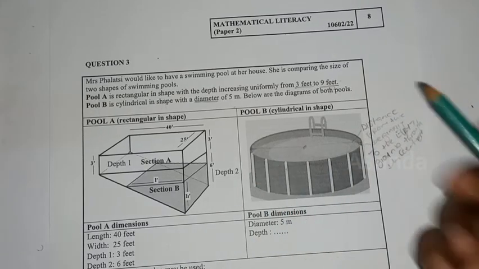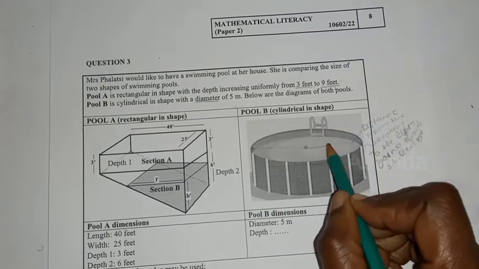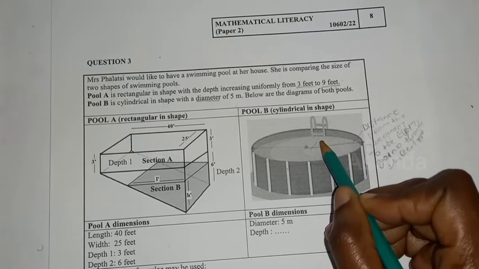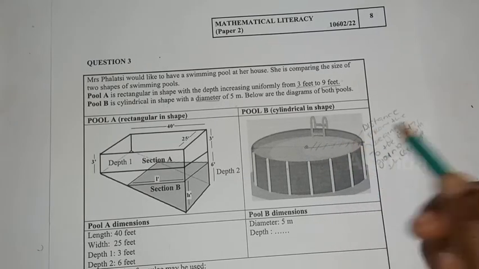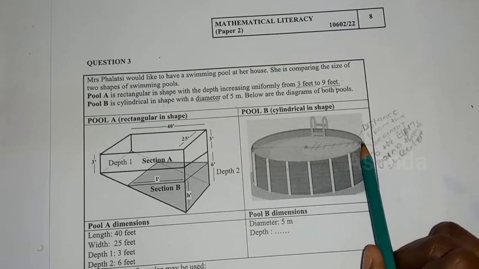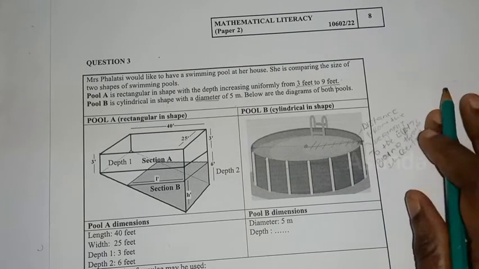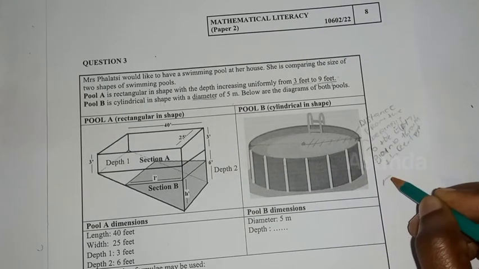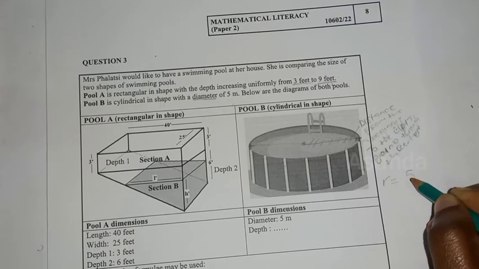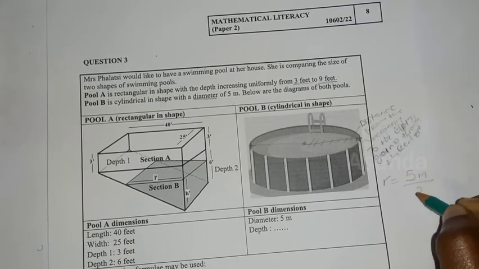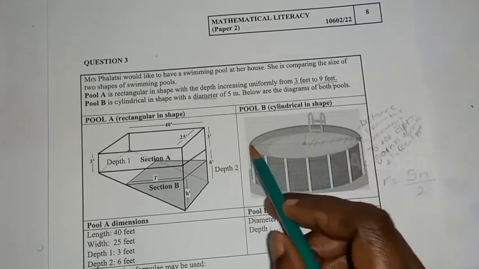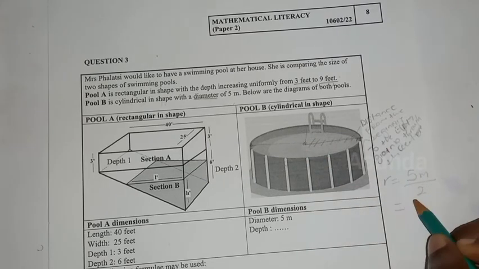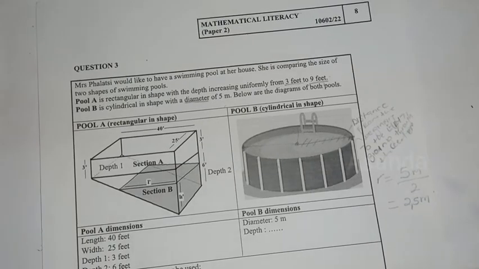So what would be the radius? The radius would be the distance from the center to the circumference. So it's that distance there. If I'm given the diameter as 5, I will know how to get the radius, because I'll just say radius is equal to the diameter, which is 5 meters, divided by 2. I'm just cutting the diameter in half, and then the radius will be 2.5 meters.